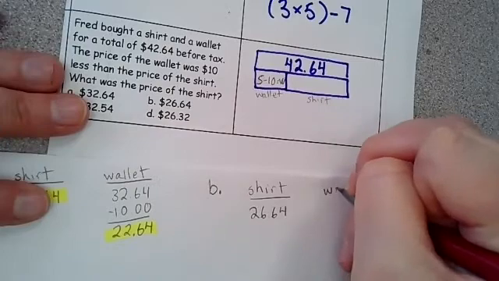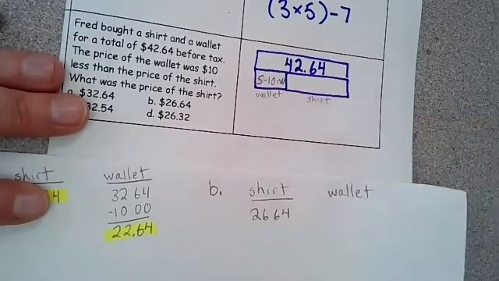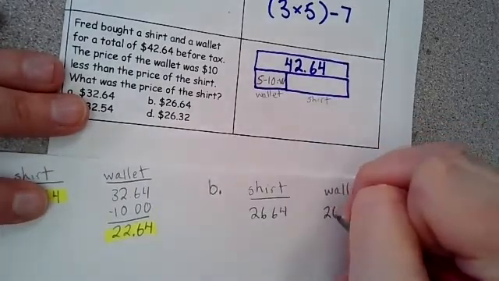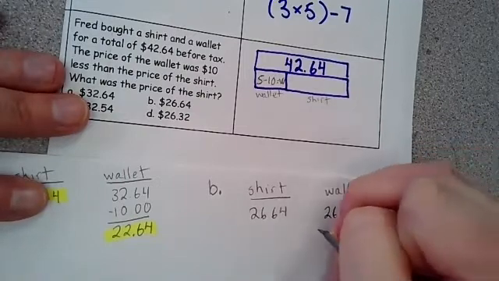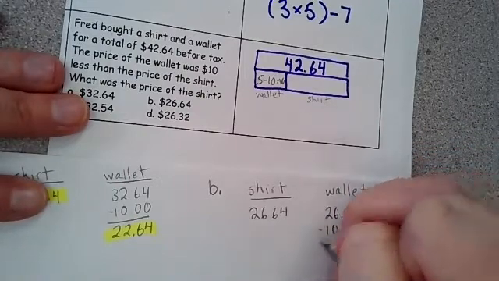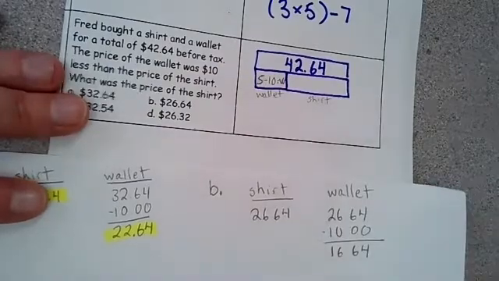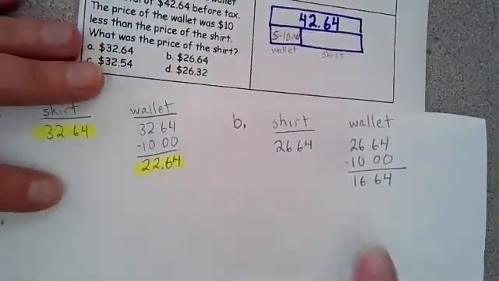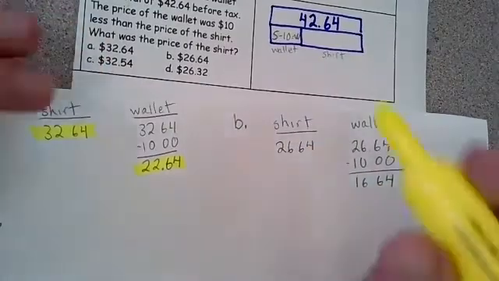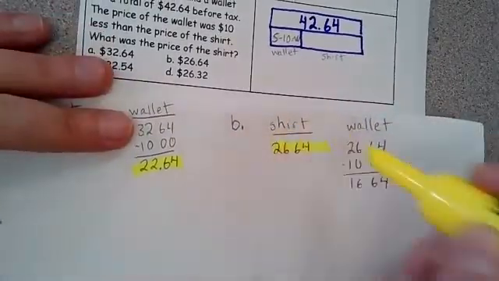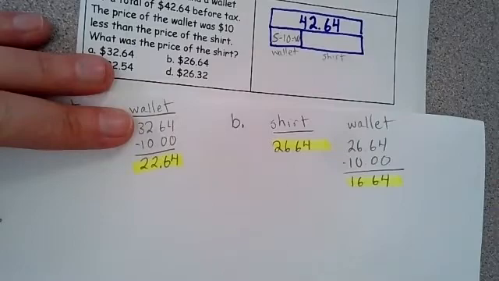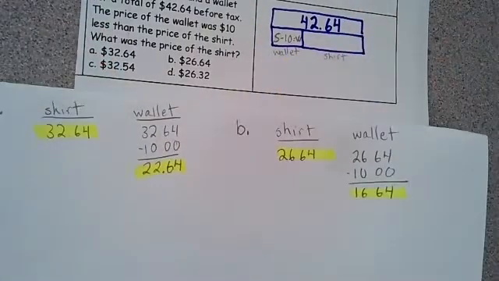How much will that make the wallet be? Well, the wallet is going to be 10 less. So $26.64 minus 10 is going to give you $16.64. Okay. Now, are these two amounts, if the shirt is this much and the wallet is that much, is that going to give you a total of $42.64?